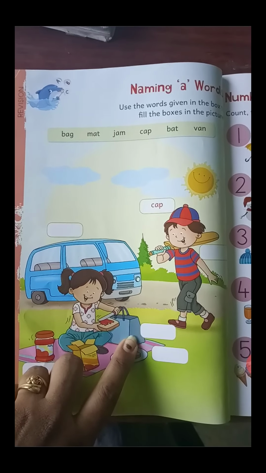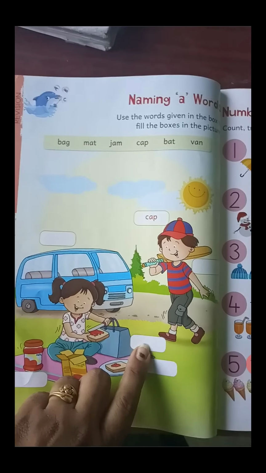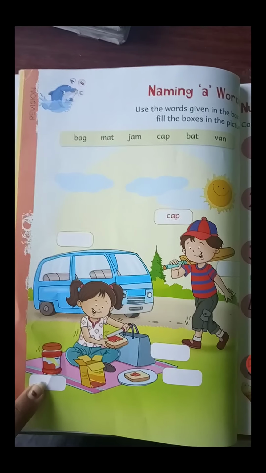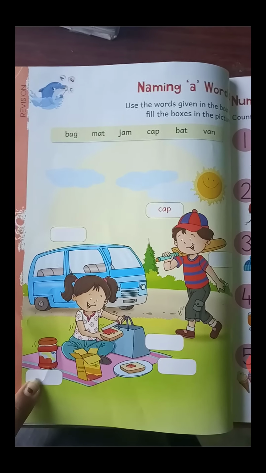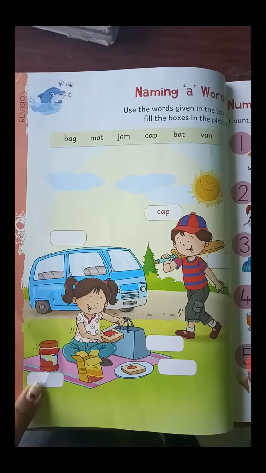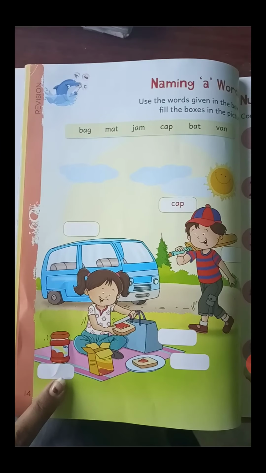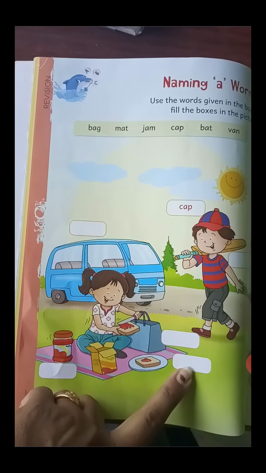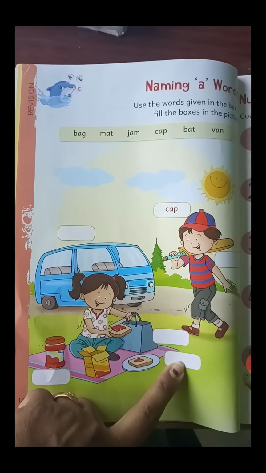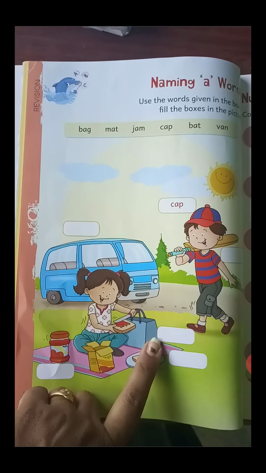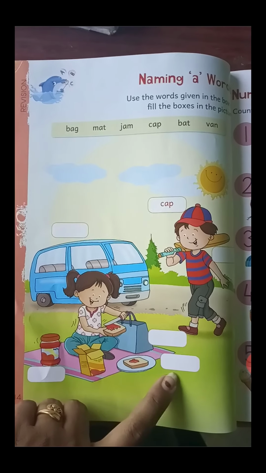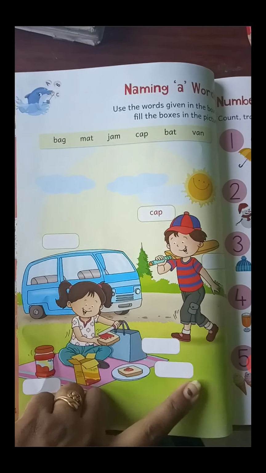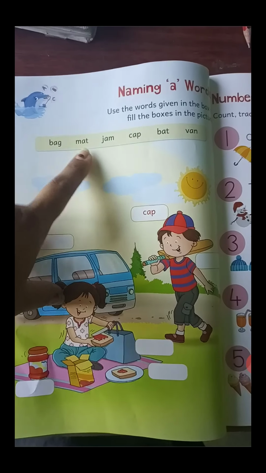This is the picture of a bag. So write here B-A-G, bag. Third picture is a picture of a jam. So write here jam, J-A-M, jam. Now the last picture is a picture of a mat. So write here M-A-T, mat, like this.